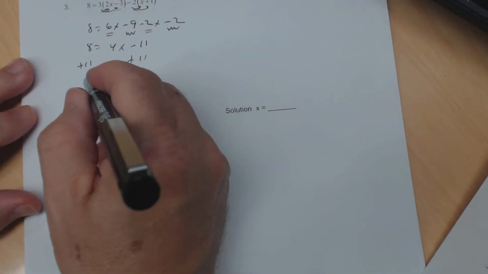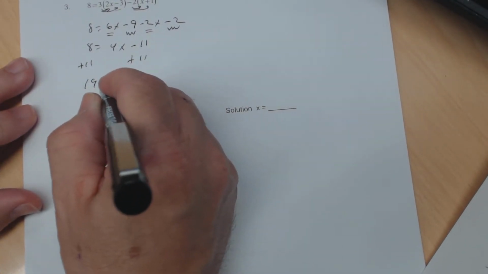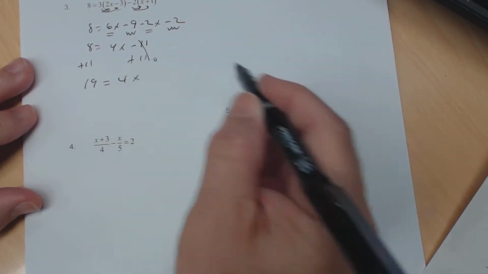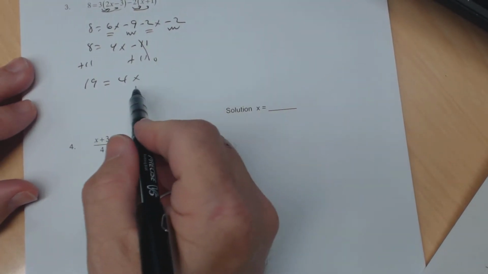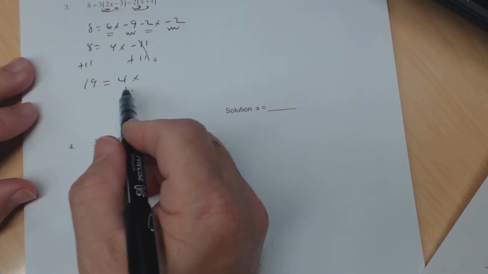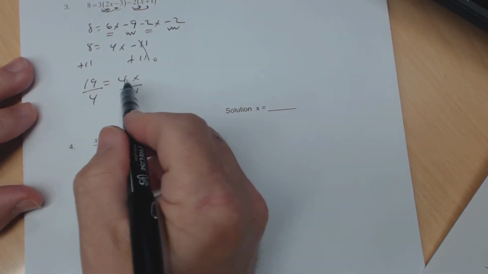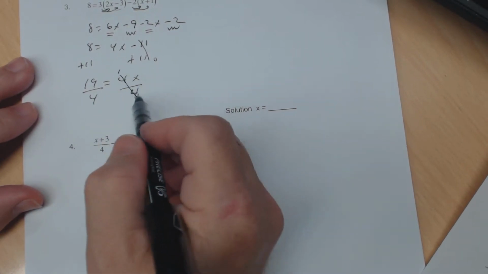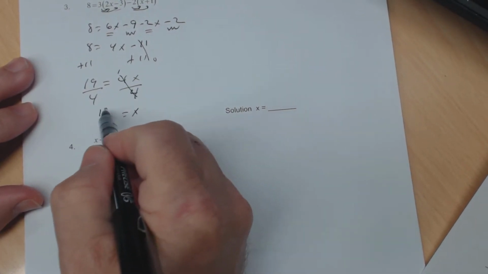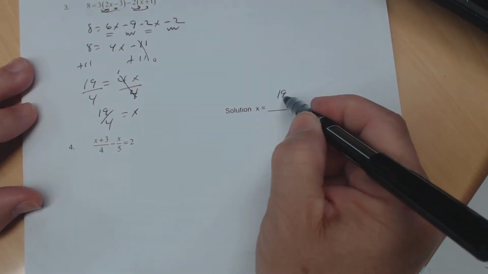So 8 plus 11 is 19, equals 4x. This right here is 0. And then one more step and you're done. To get x by itself, right now I'm multiplying by 4, so the opposite is to divide both sides by 4. 4 divided by 4 is 1. 1 times x is x. So x equals 19 fourths.